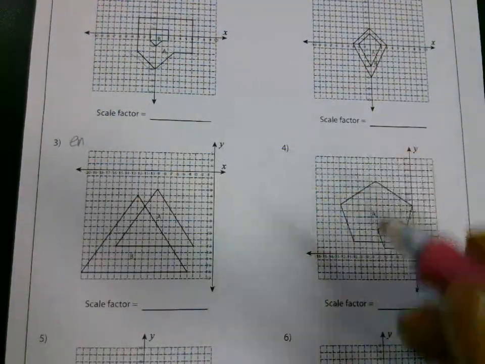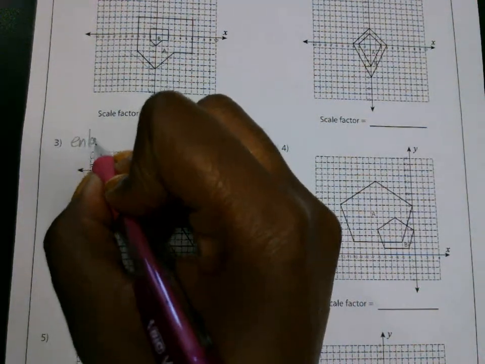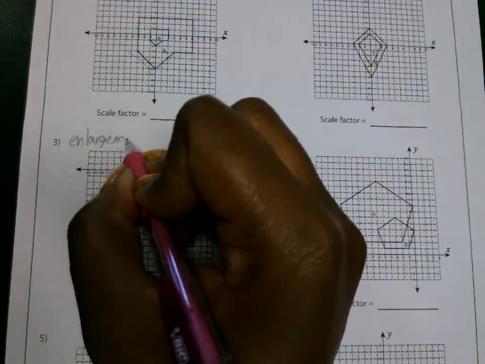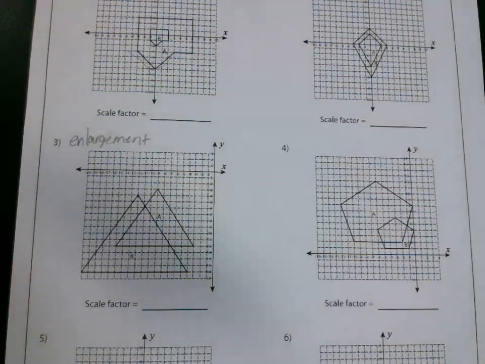So now on 4, 5, and 6, I want you to tell me if it's an enlargement or a reduction. Real quickly, write those words in. Write enlargement or reduction. I'm going to walk around and check it, okay? Let me pause for the calls, though.